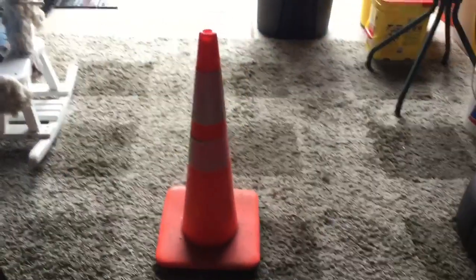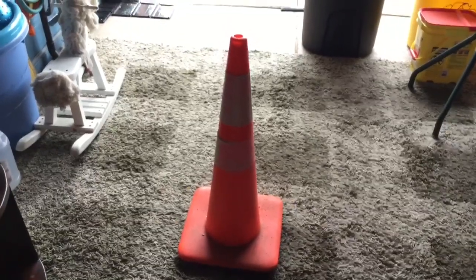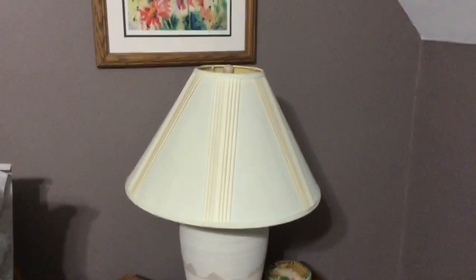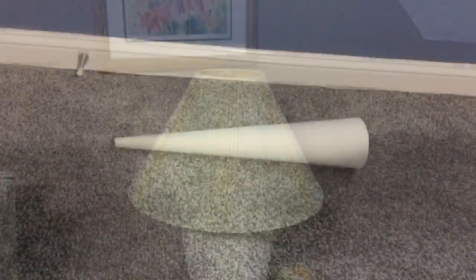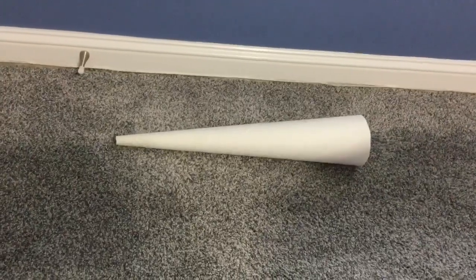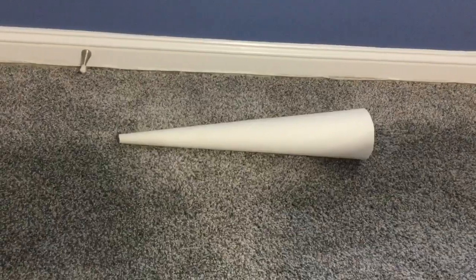Now I'm going to go see if I can find any cones around my house. I found a cone that you see in traffic sometimes. This is an example of a cone. The top of this lamp could be an example of a cone if it was a little pointier up at the top. This rolled up paper is an example of a cone because it's pointy on one side and has a circle on the other side.